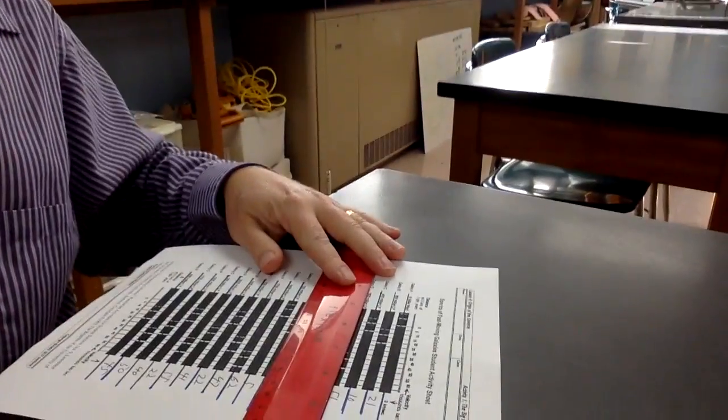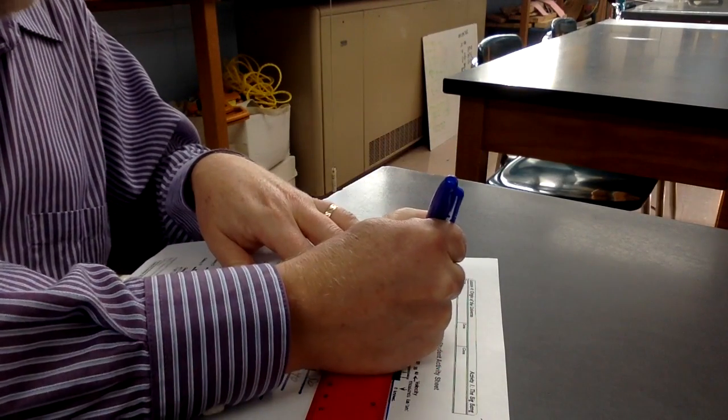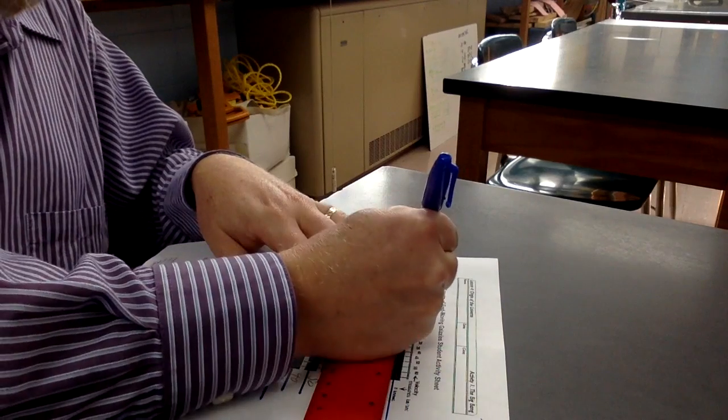So when I come here and line those things up, let's get a look at my paper. Galaxy A, I'll line that up and draw a nice solid line right across.